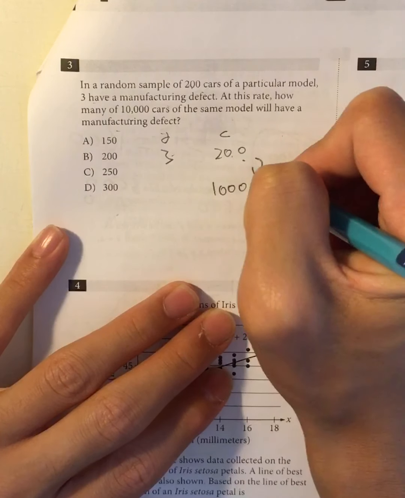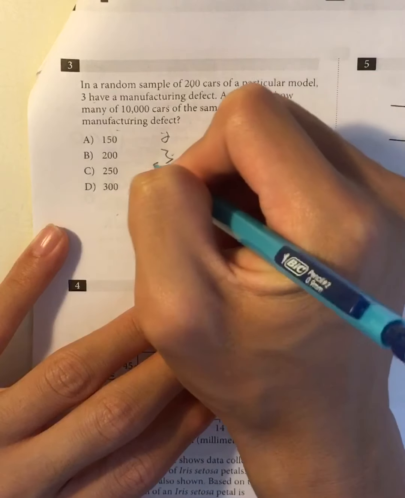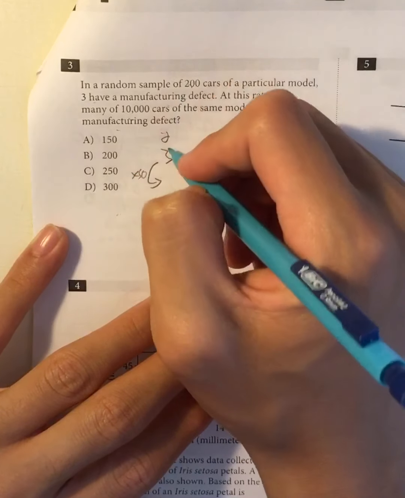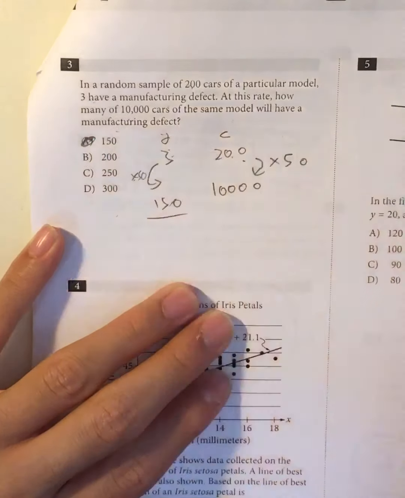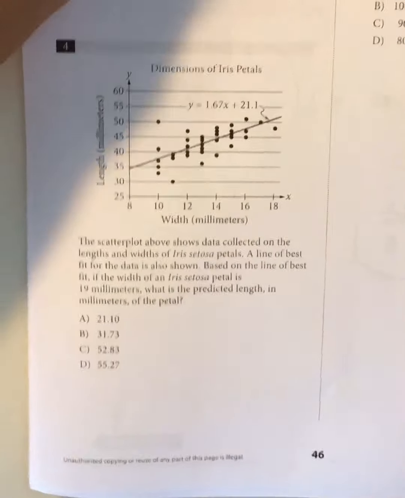So this is times 50, right? So this would have to also be times 50. So what's 3 times 50? 150. That means your answer is going to be A. Right? Now let's move on.